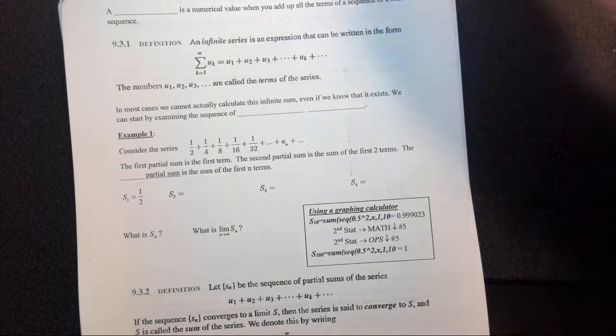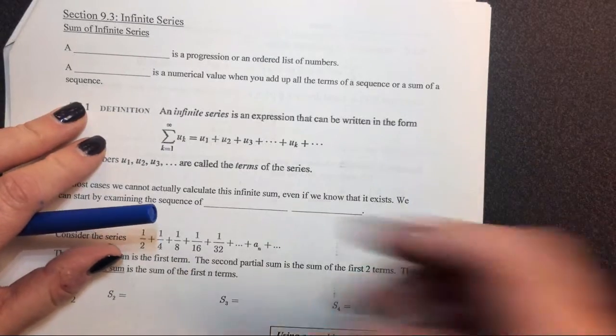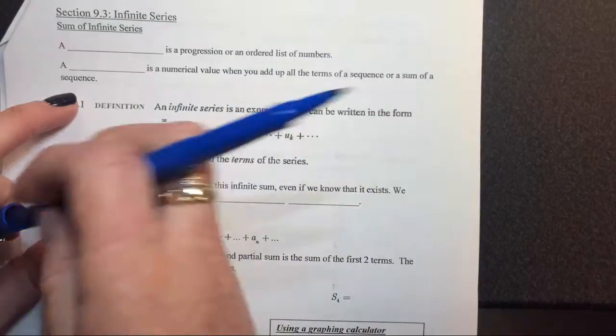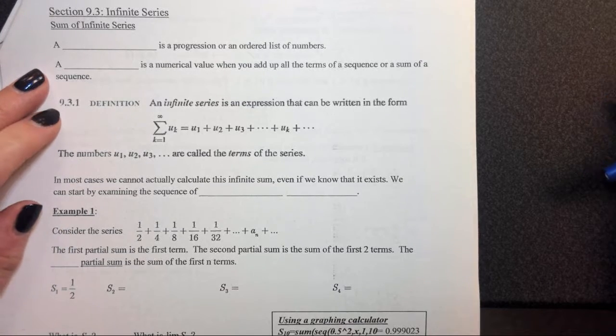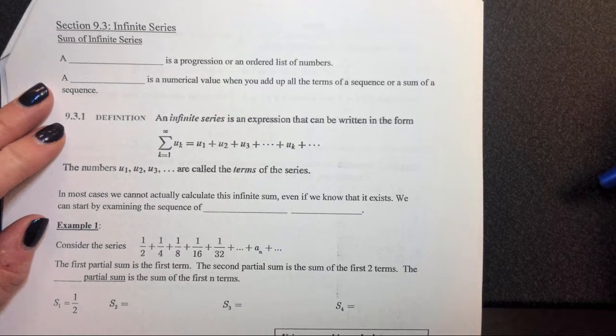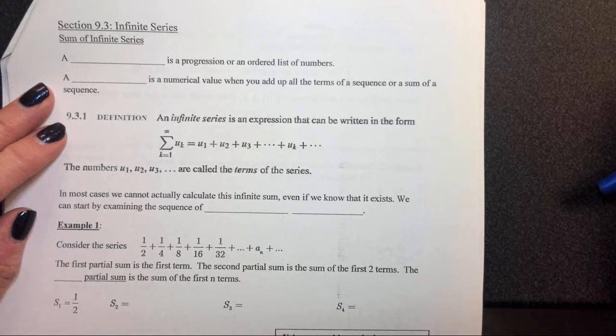All right, ladies and gentlemen, back in Algebra 2 and back in Pre-Calc, we did some work with series and sequences. So first of all, let's review the difference between a sequence versus a series. What is the difference between the two? Well, a sequence is just a list of numbers.